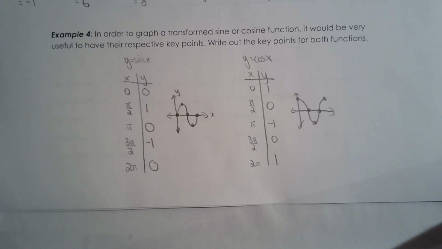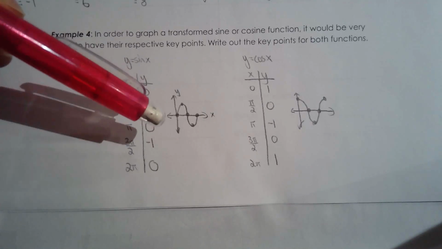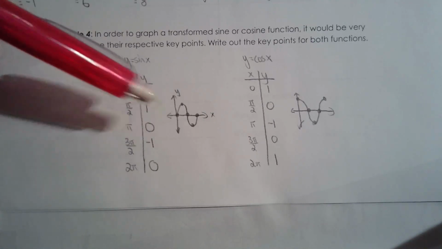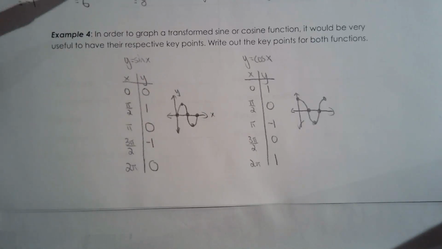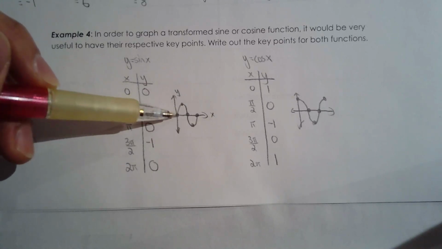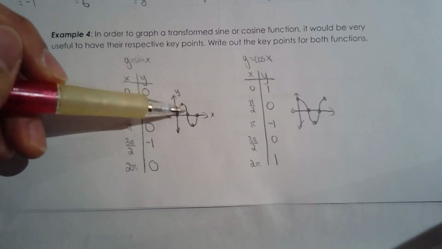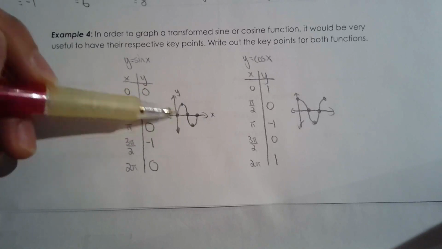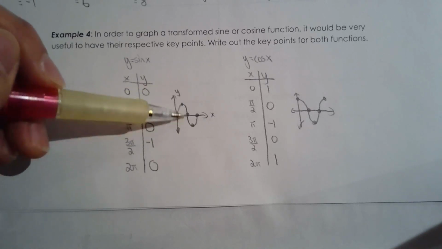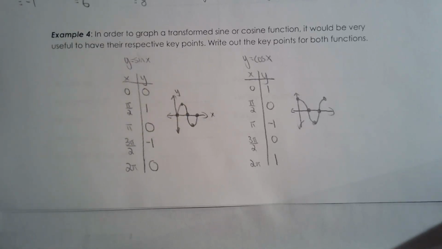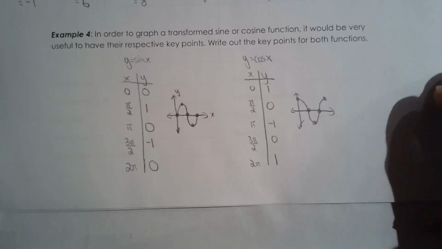You could start at a maximum or minimum point if you're cosine, but if you're sine, you must always start at the middle of the wave on the equation of the axis. And the regular sine function reaches a max and then a minimum. If you apply the reflection across the x-axis, it will reach a minimum and then a maximum. Okay, so I think we're ready to do some transformations now.